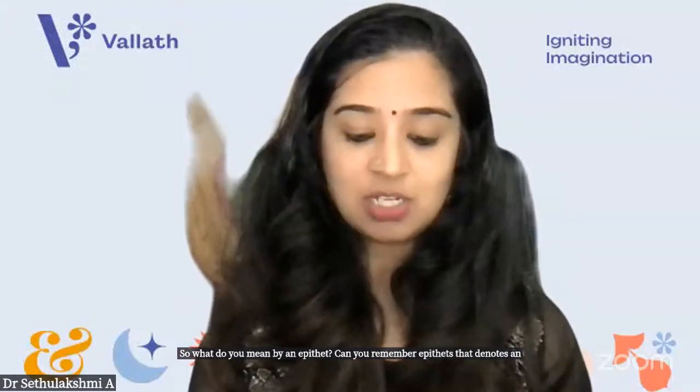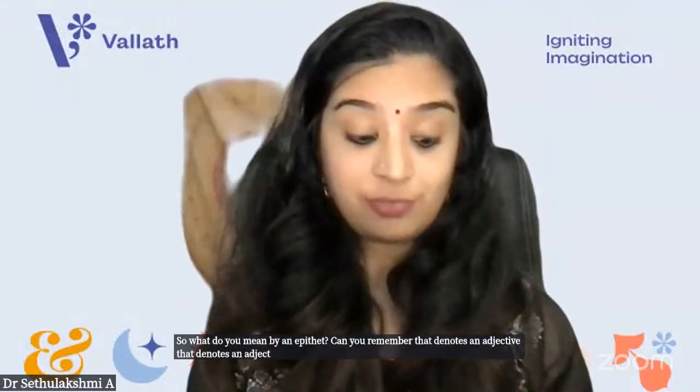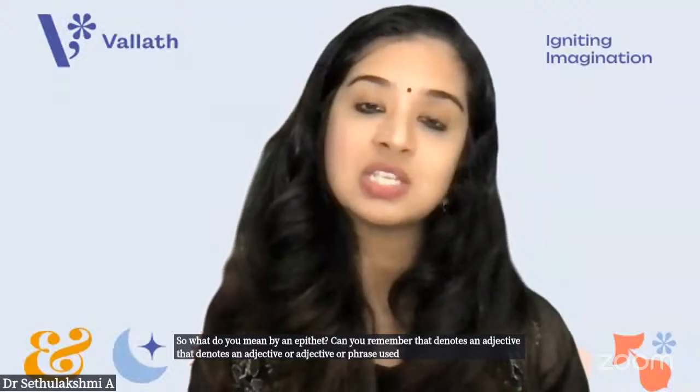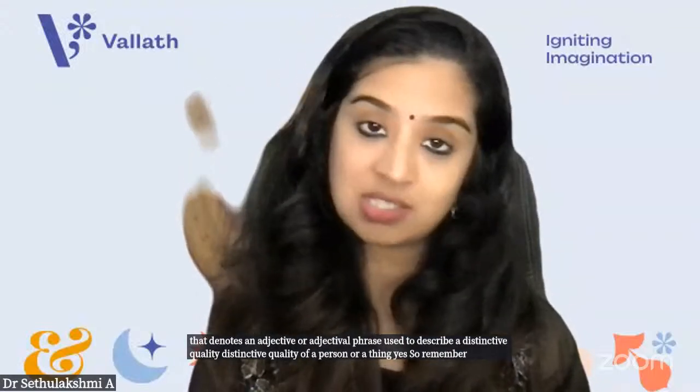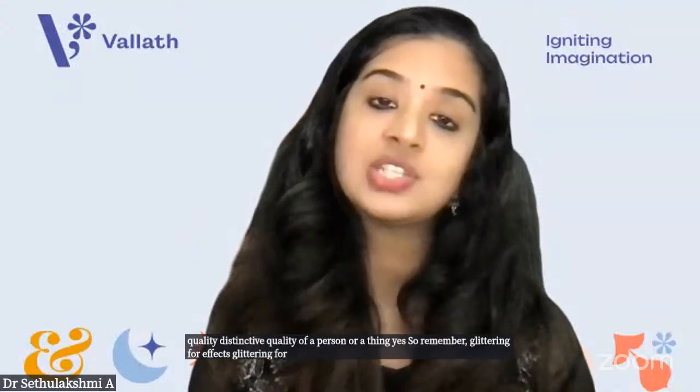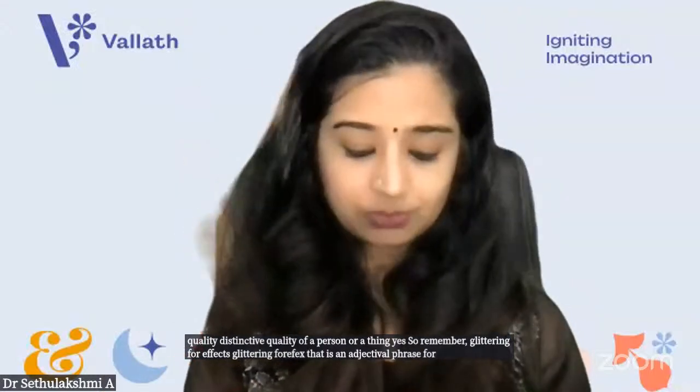An epithet denotes an adjective or adjectival phrase used to describe a distinctive quality of a person or a thing. Alexander Pope used this particular phrase to describe the scissors in The Rape of the Lock. Is that clear?